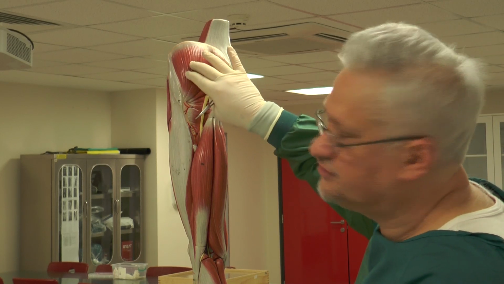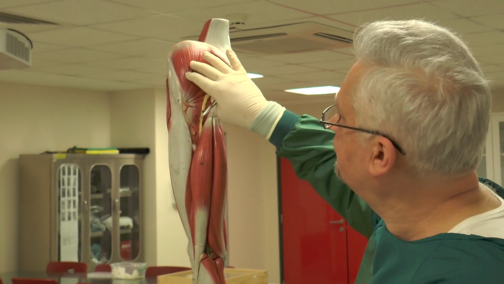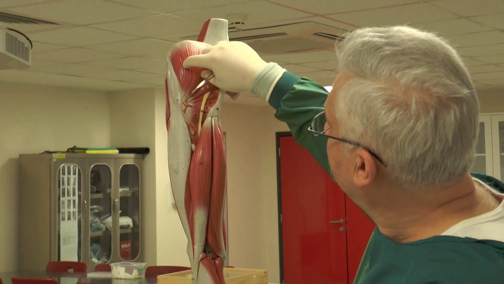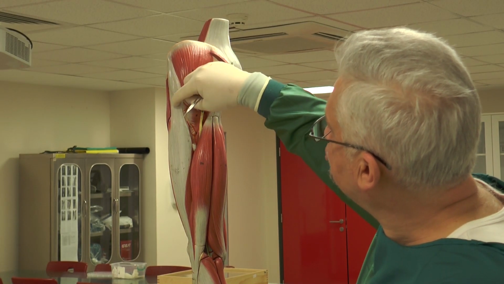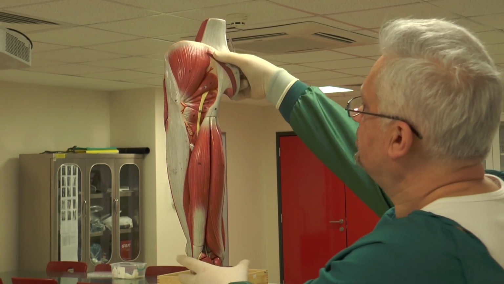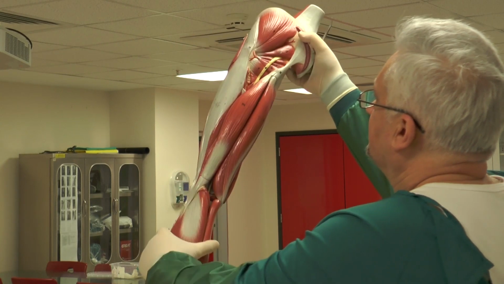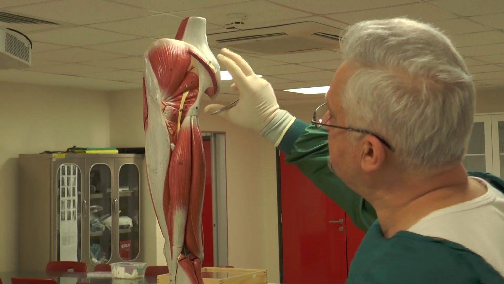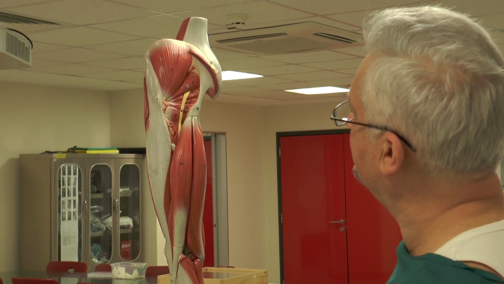However, the gluteus medius and gluteus minimus are involved in abduction. When gluteus medius and minimus pull the greater trochanter, it will abduct the hip joint and the thigh.